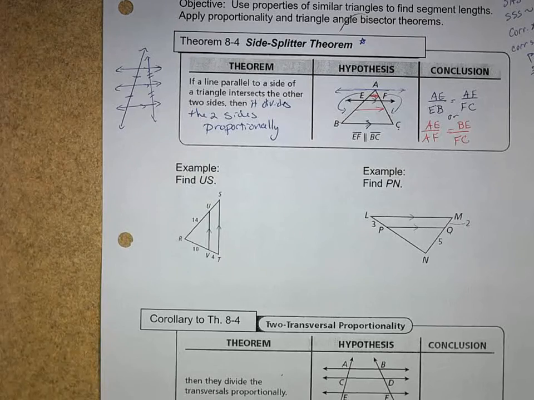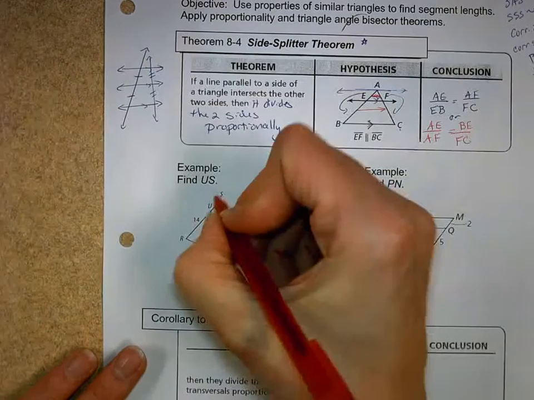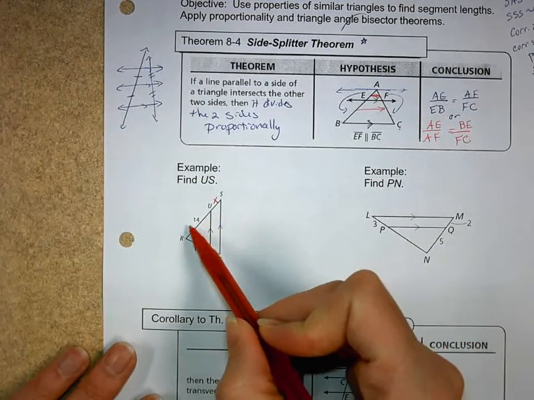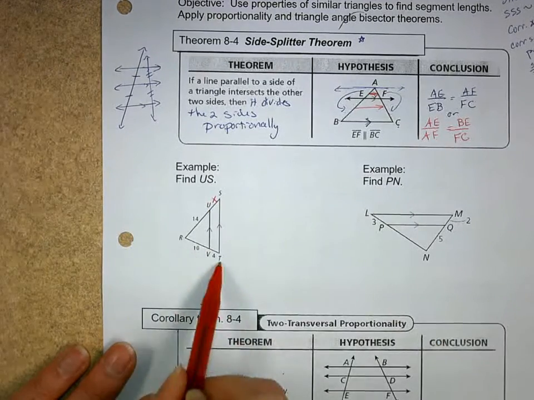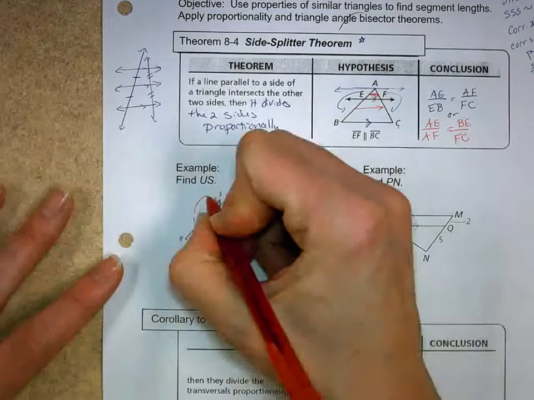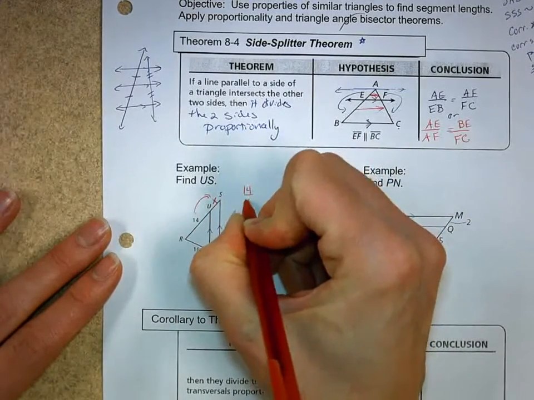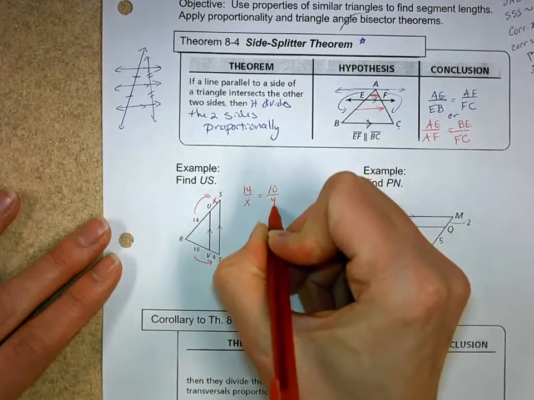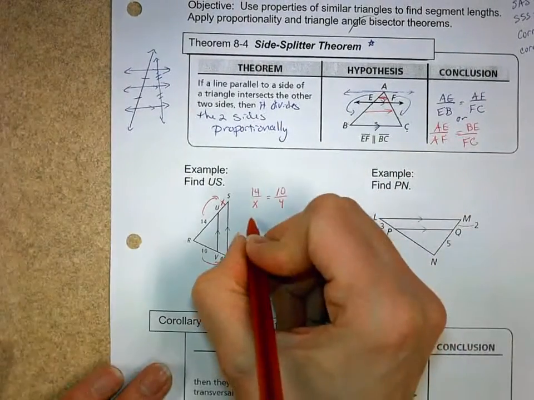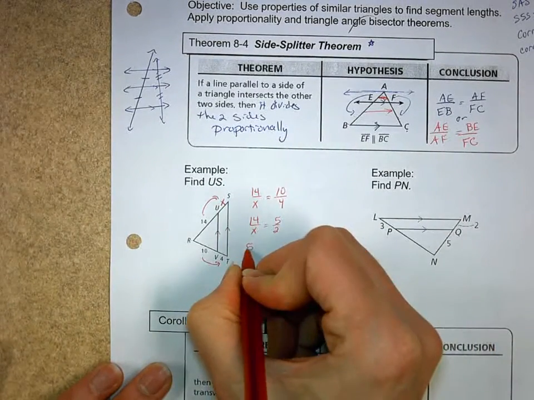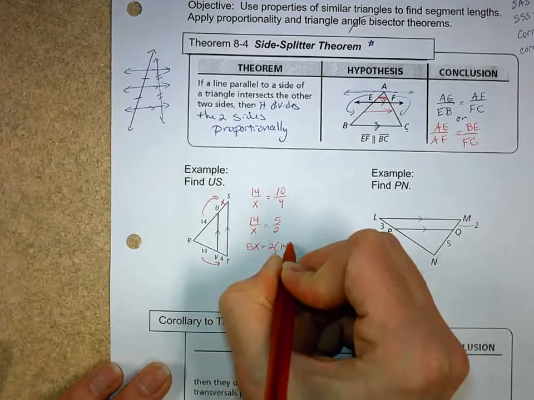Now before, we had to use similar triangles to do this. And so here we had to find the length of segment US. We would have had to go 14 is to 14 plus x as 10 is to 14. Well, we don't have to do that anymore. Now we can just set up a quick proportion. I can go 14 is to x as 10 is to 4. Now if you want to go ahead and reduce, that's great. So you get 14 is to x as 5 is to 2. Cross multiply, 5x equals 2 times 14.